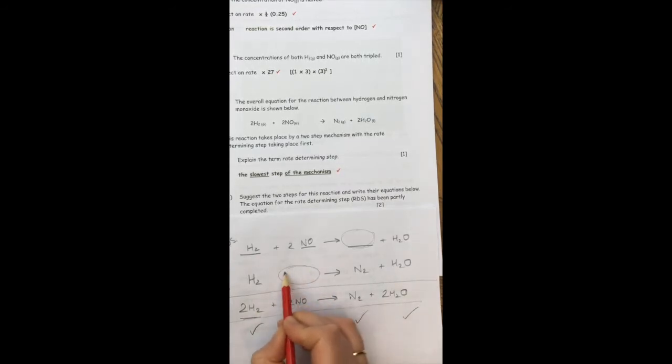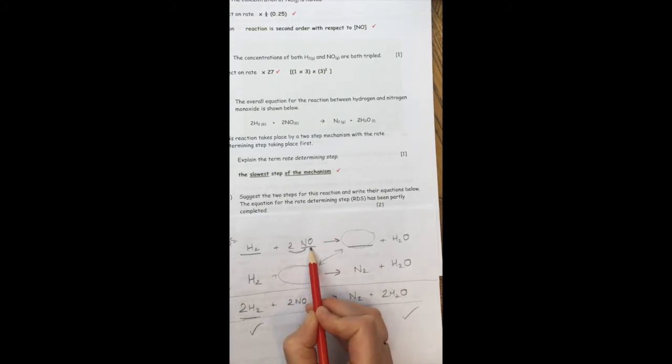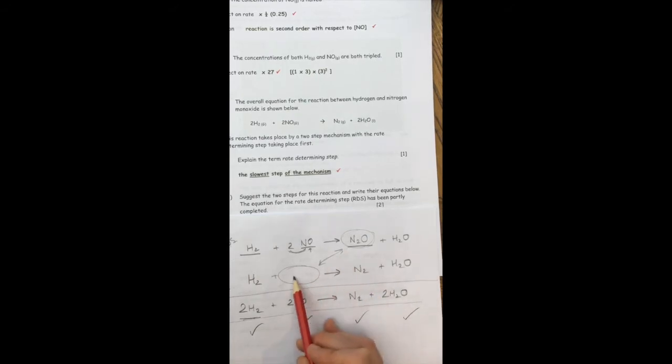So really what we're looking for now is an intermediate that effectively will be cancelled out. So looking across at step 1, we've made a H2O, so that's H2 and 1 of those oxygens. That means that we're going to be left with 2 nitrogens and 1 oxygen, so N2O. So that doesn't appear in the overall equation, so we must react that in step 2.